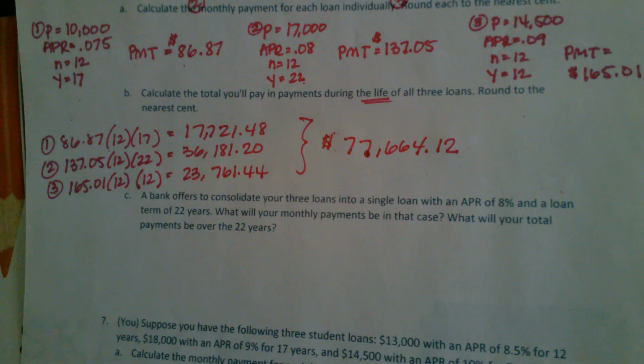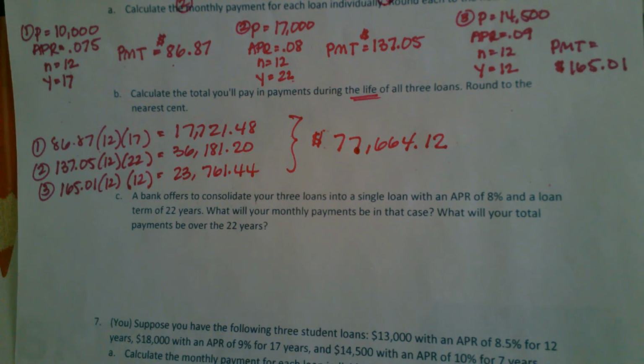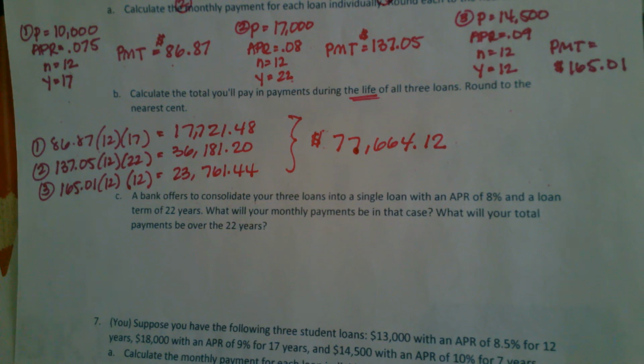So now let's consider that we have a bank that is going to offer to consolidate the 3 loans into a single loan. So instead of taking these 3 individual loans, we're only going to take out 1 loan with an APR of 8% and a loan term of 22 years. What will be the monthly payments in that case, and what will the total payments be over the 22 years?